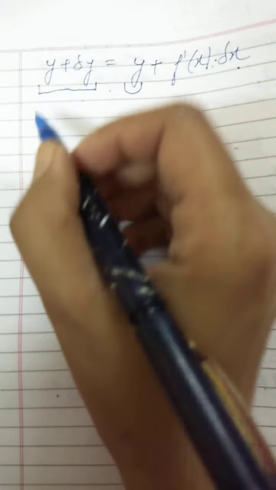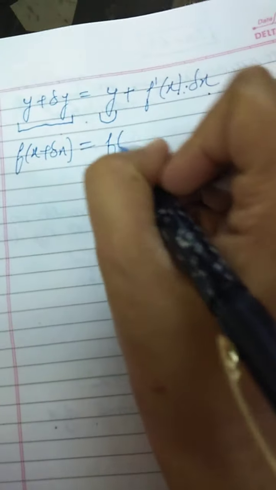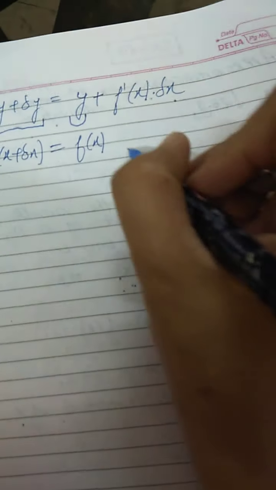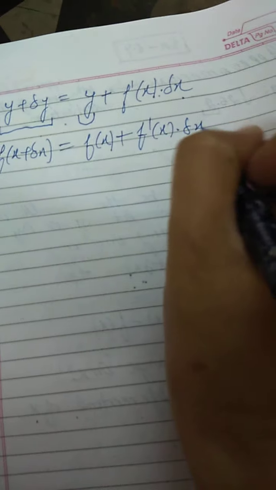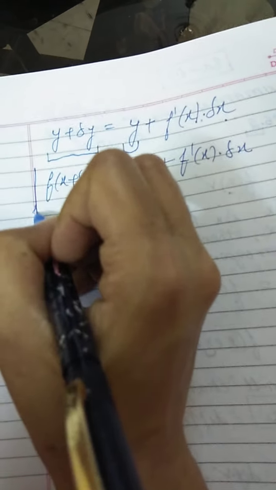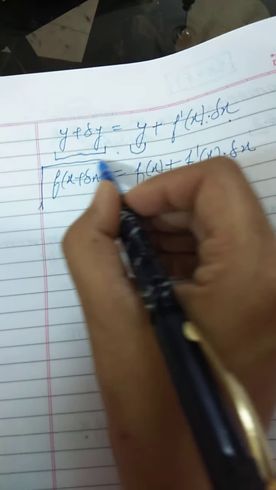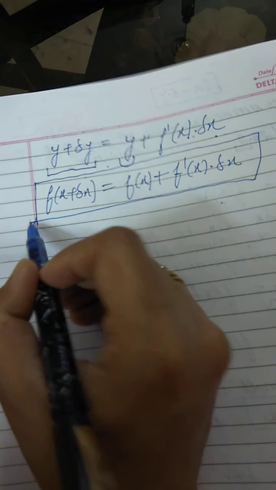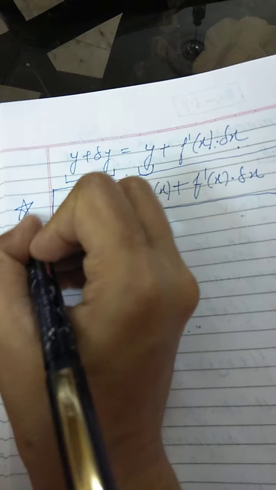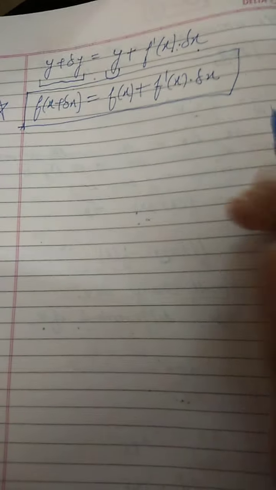Y plus del y was f of x plus del x. And y is f of x. And this thing we already have substituted, f dash x into del x. So this formula, f of x plus del x is equal to f of x plus f dash x del x, we are going to use in the exercise, right?